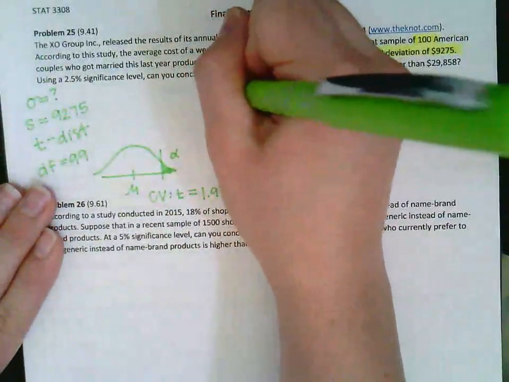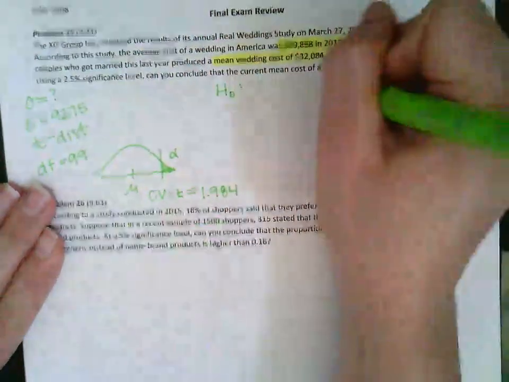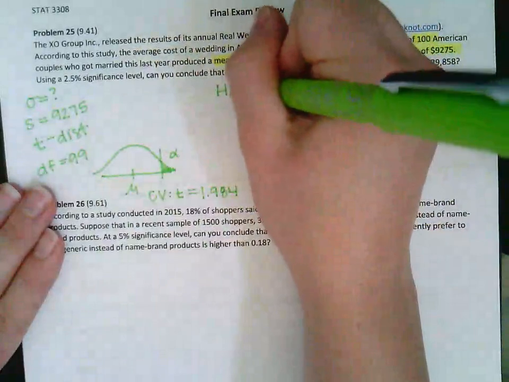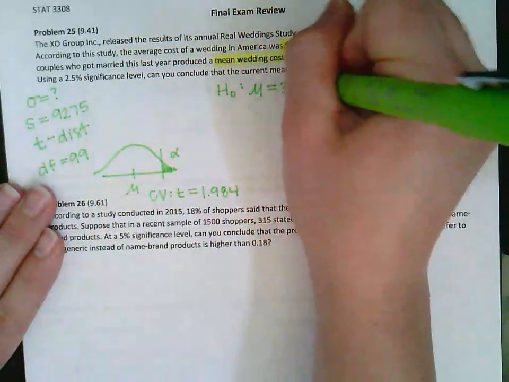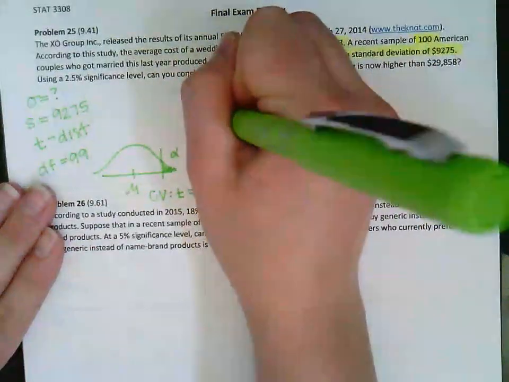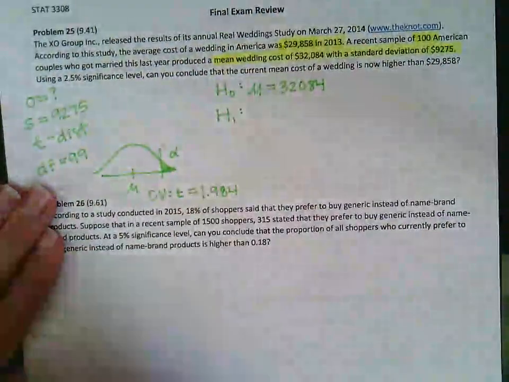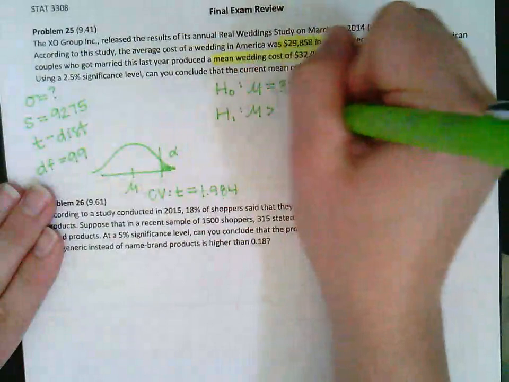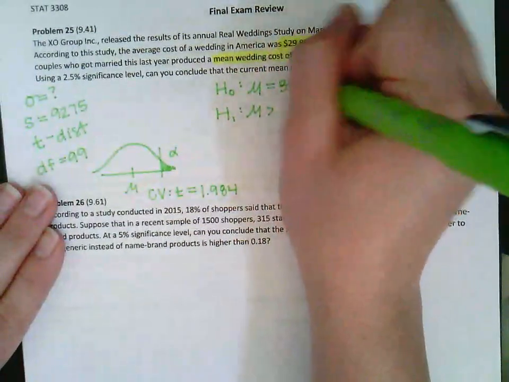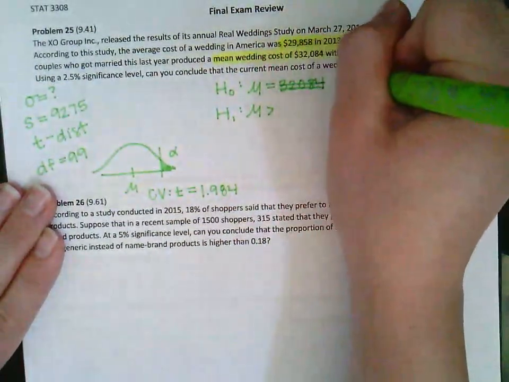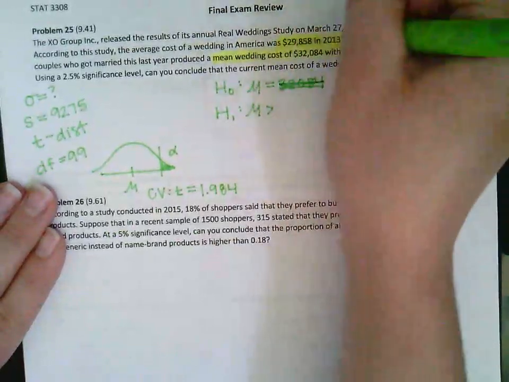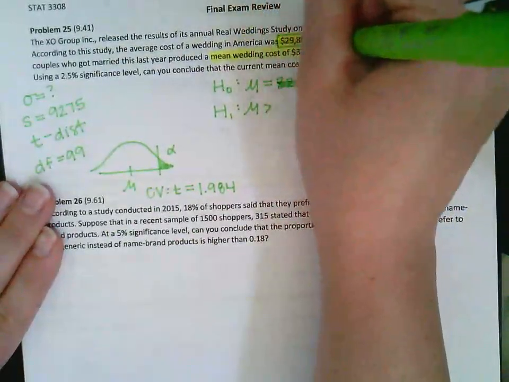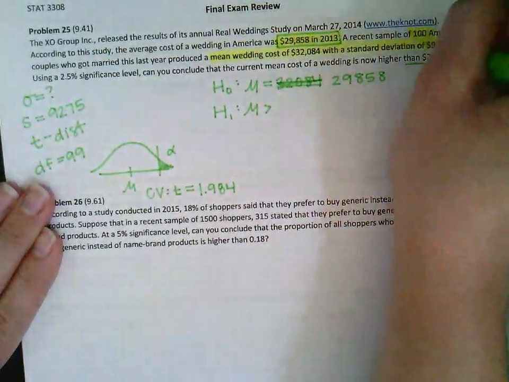So let's set up these hypotheses. So my null hypothesis is that the mean is 32,084, where my alternative is, hey, is it actually, oh no, I lied to you, I'm sorry, 29,858, because I have to compare it to that 2013 amount, and right here, sorry about that.